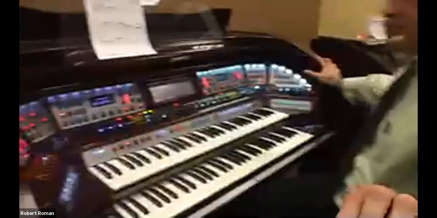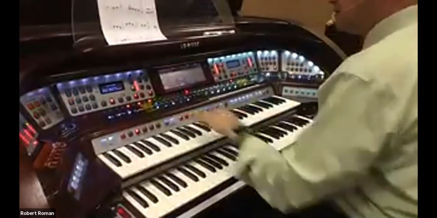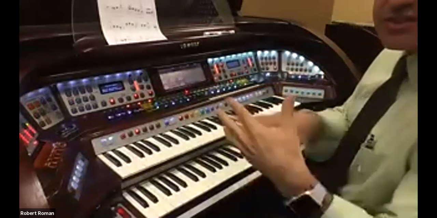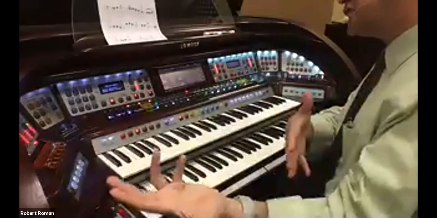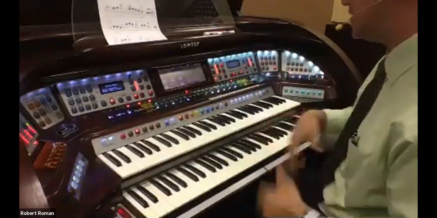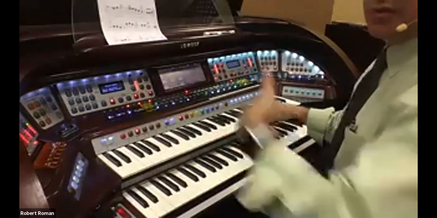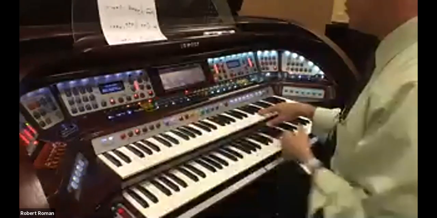Now what I'm going to do is play the song Over the Rainbow, featuring those setups. Listen for the flanger guitar to the delay guitar and back and forth with the crescendo strings. And I'm going to start off without the rhythm, and then I'll kick in the rhythm. So here we go.